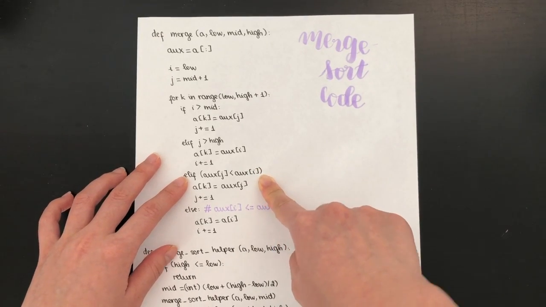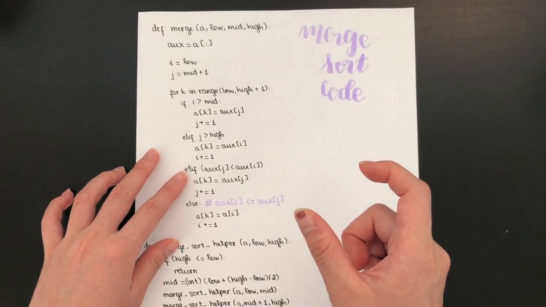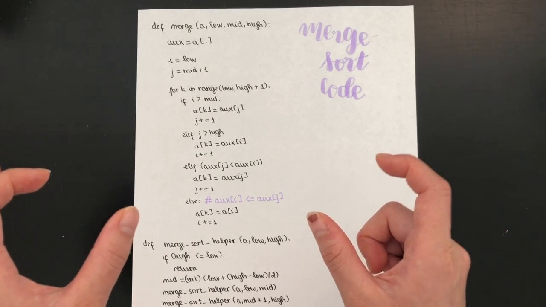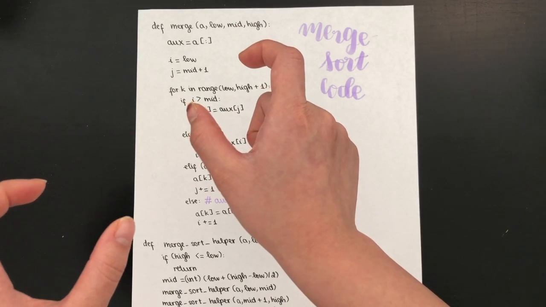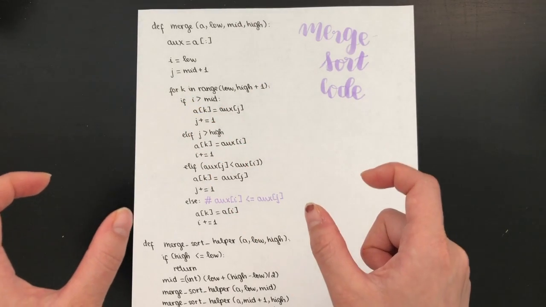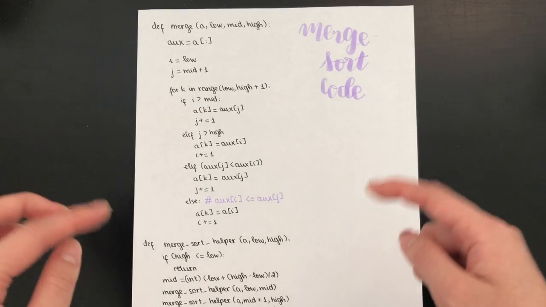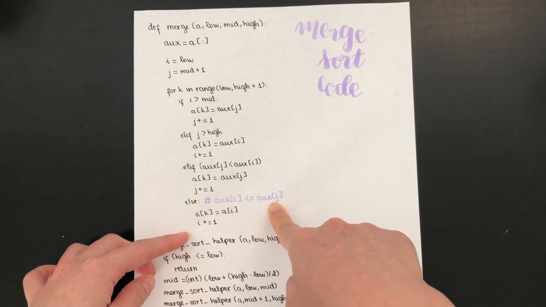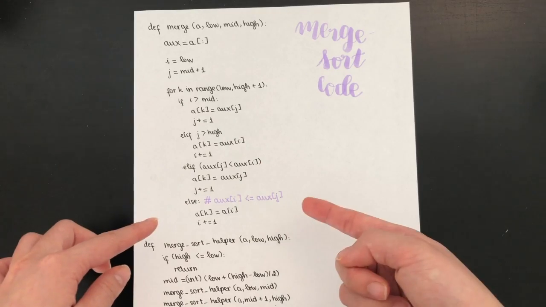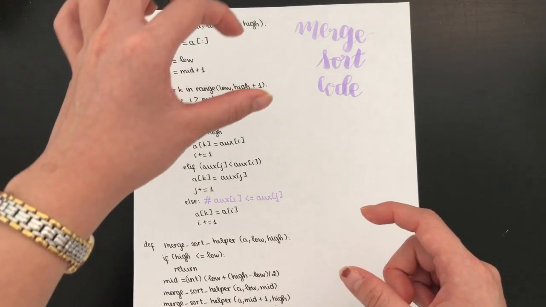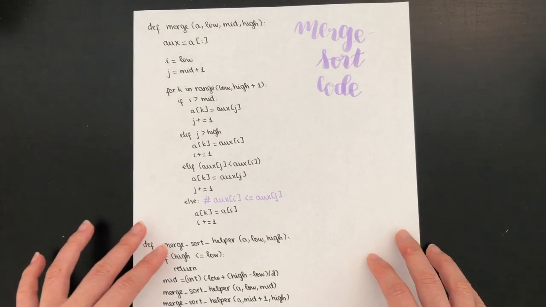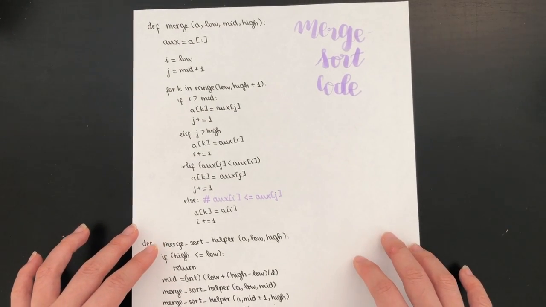When the element on the right is smaller than the corresponding element on the left, we take the right one and put it in the correct position, and don't forget to increment J. Similarly, when the element at position I is smaller than or equal to the element at position J, then we put the element at the I position first and increment I. So that is the code for merge sort.